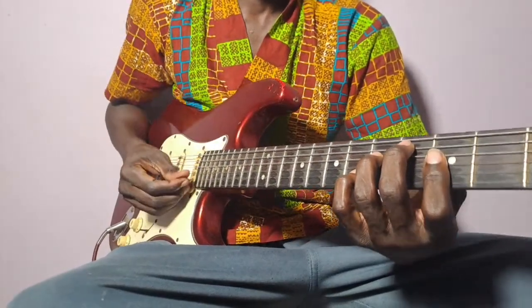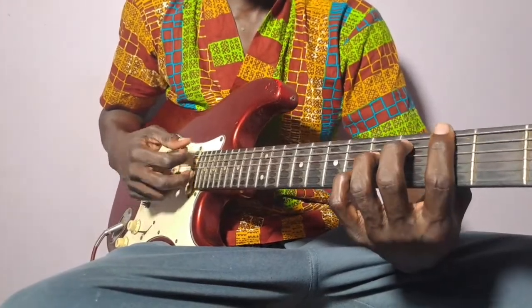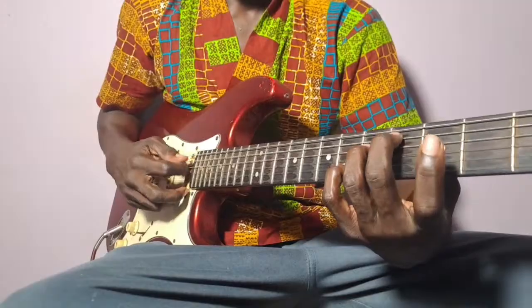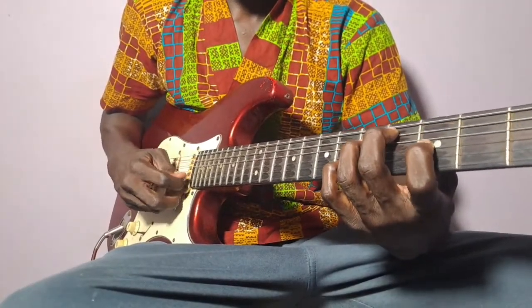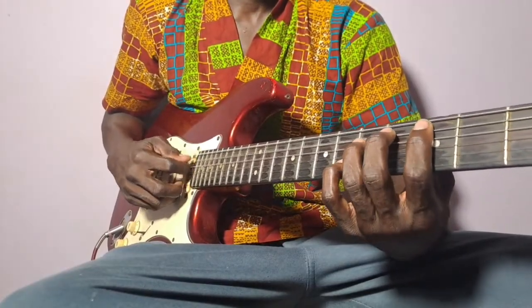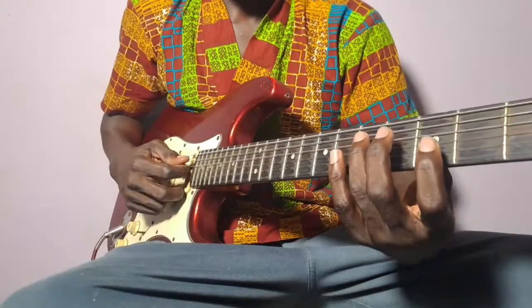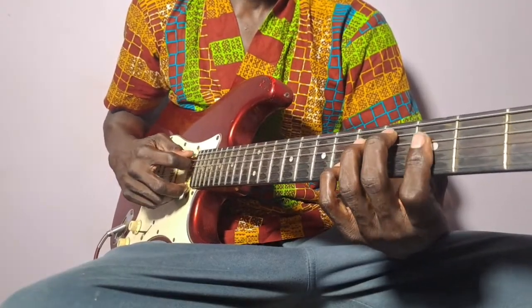G minor 7 flatted fifth. So we have G minor 7 as we've done here. This is the G flatted fifth. Another G minor. This is 7. So G minor 7th flatted fifth.